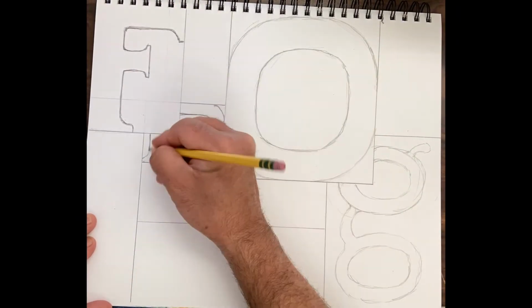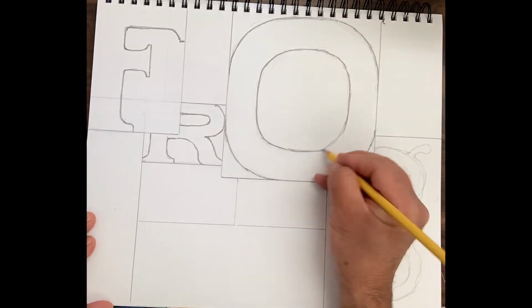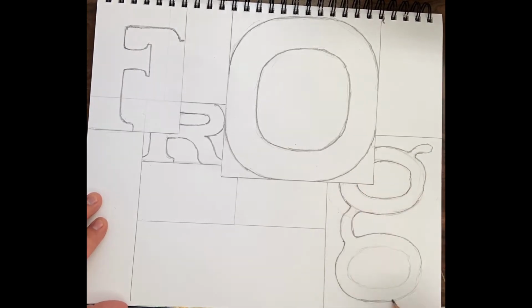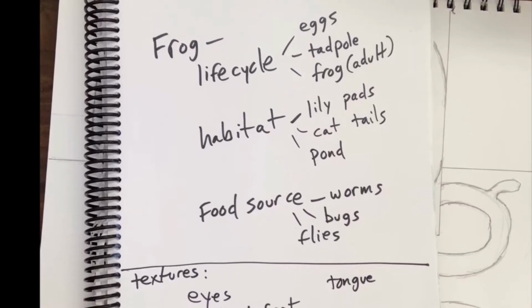Now that the grid format is finished, we're going to start filling in these compartments with different letters. Make sure that your lettering style fits the personality of your animal. For my animal poster, I chose the frog.